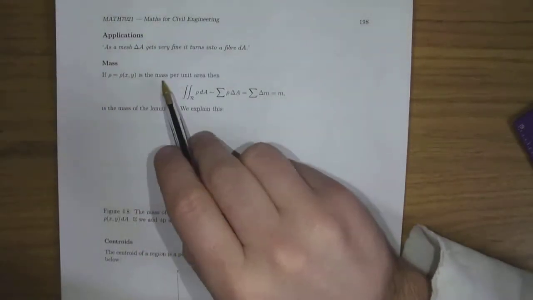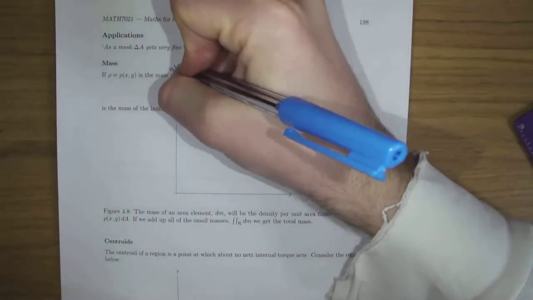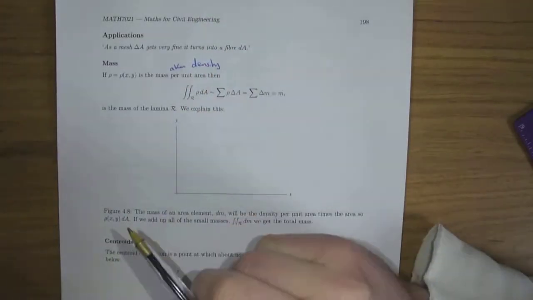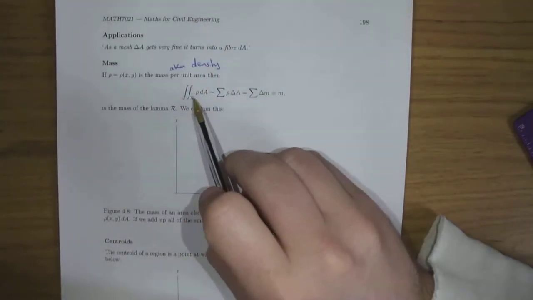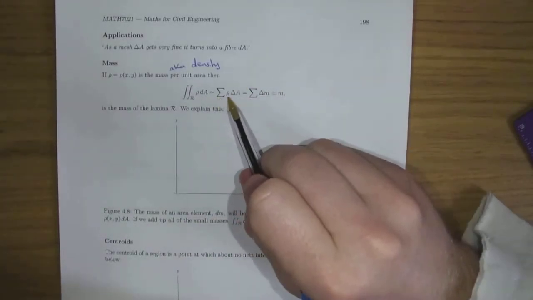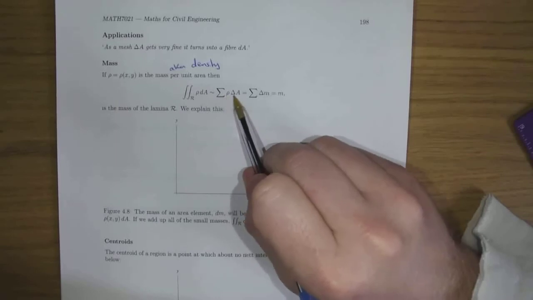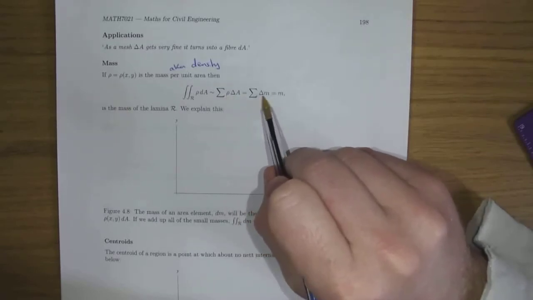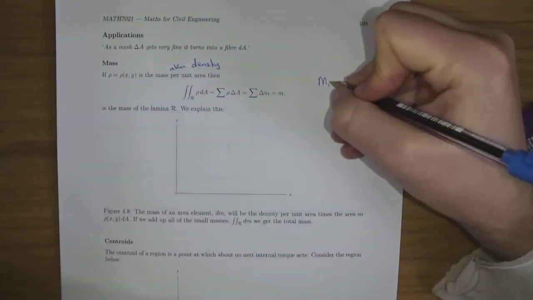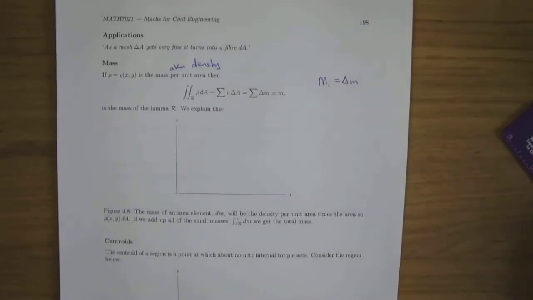If rho is the density, the mass per unit area, then if you integrate the density against area, that's approximately a sum of density times area, and density per unit area times area is mass. So you're adding up all the little bits of mass, and you get the mass. Previously we might have used the notation mi equal to delta m. Let us try and explain this a little bit.